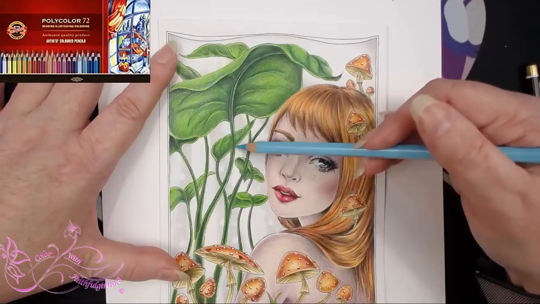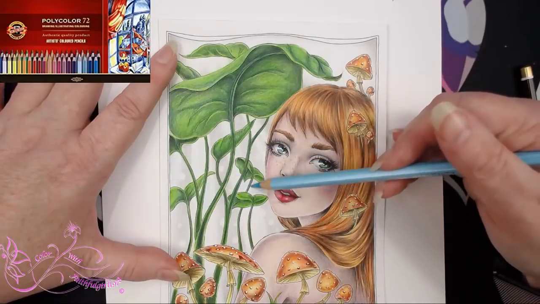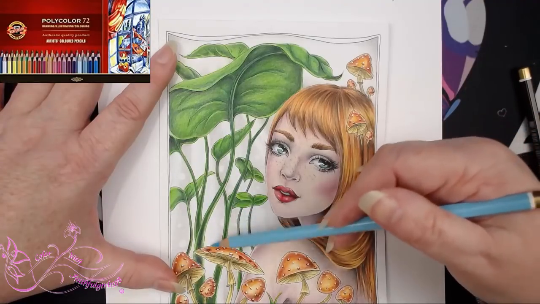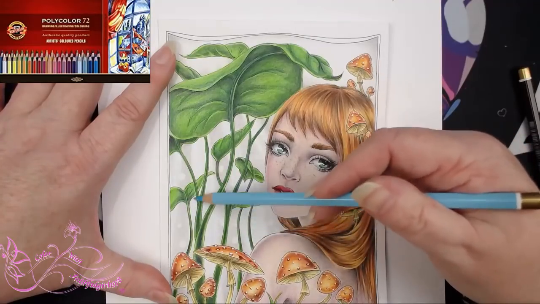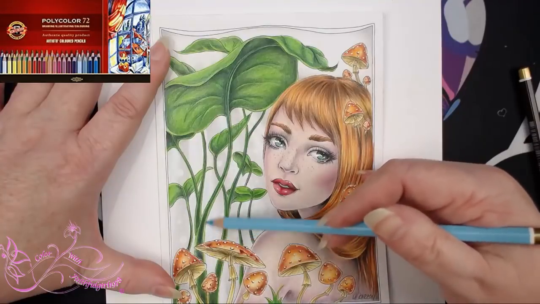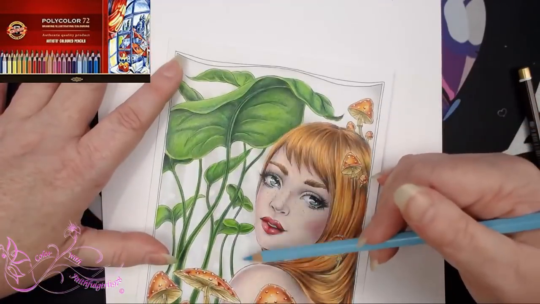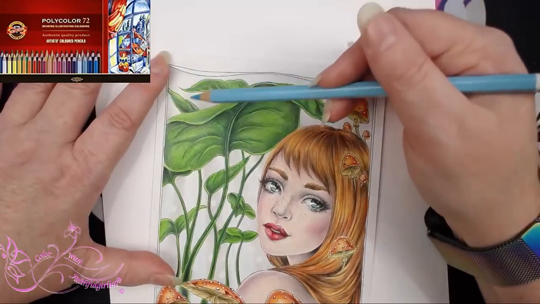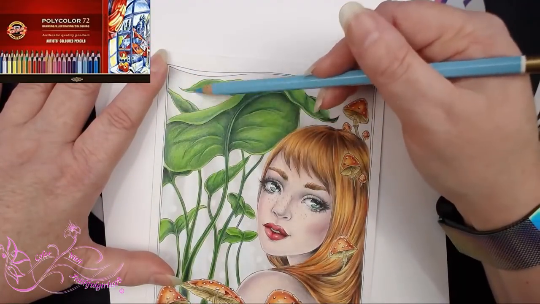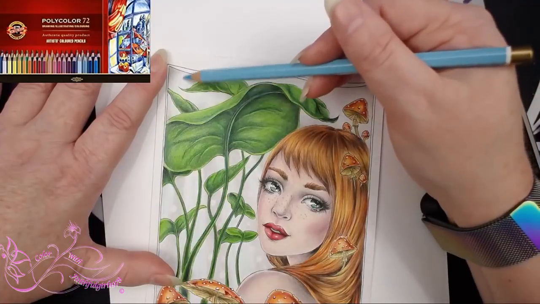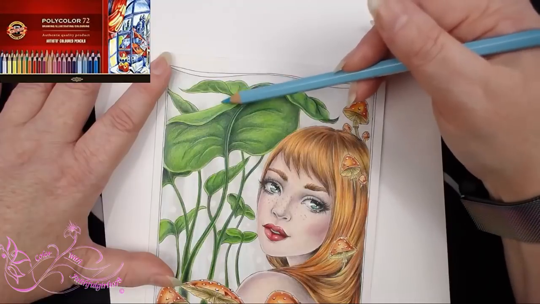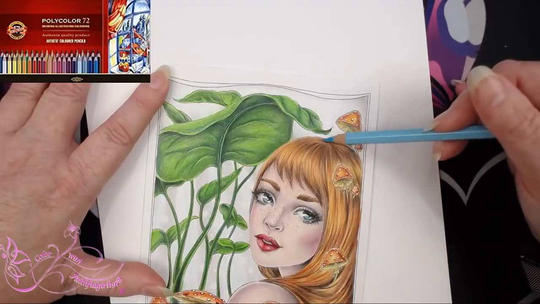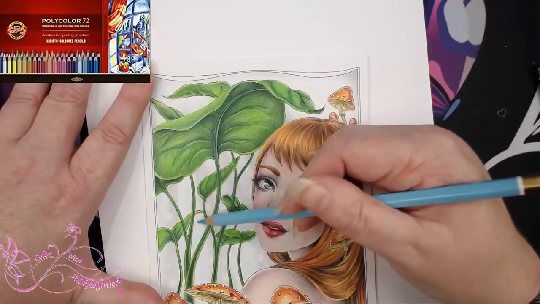For the light areas. There's a couple of lines and streaks down there that are a lot lighter than the other areas.